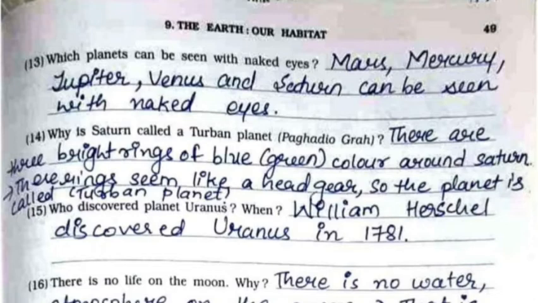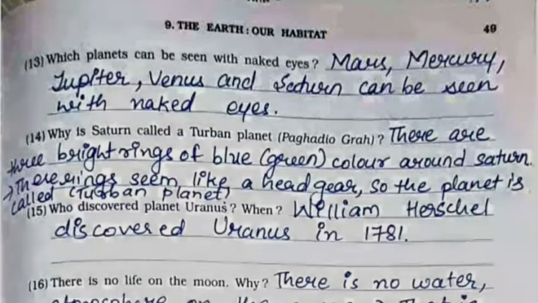14th, why is Saturn called a turbine planet or Pagadiyo Grah? There are 3 bright rings of blue-green color around Saturn. These rings seem like a headgear, so the planet is called turbine planet. 15th, who discovered planet Uranus when? William Herschel discovered Uranus in 1781.